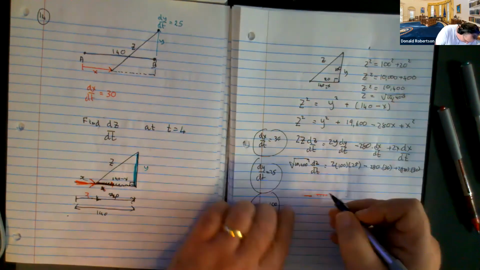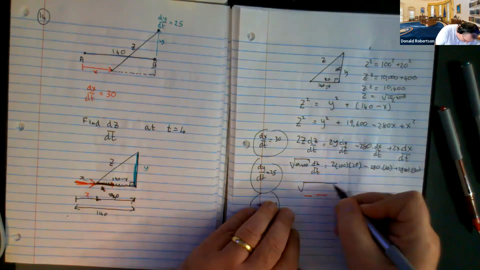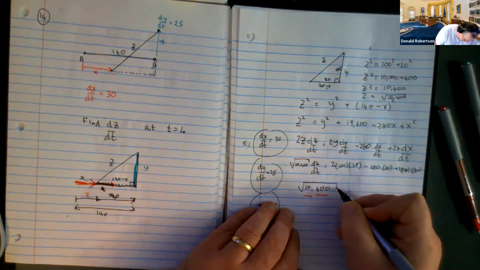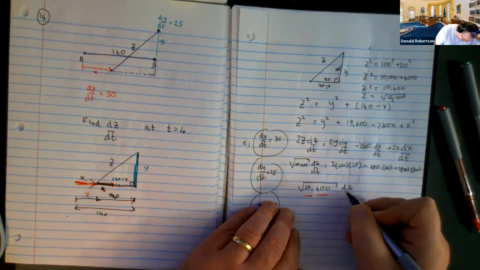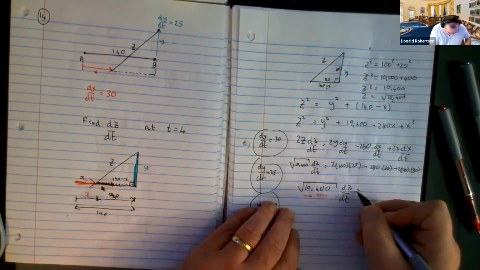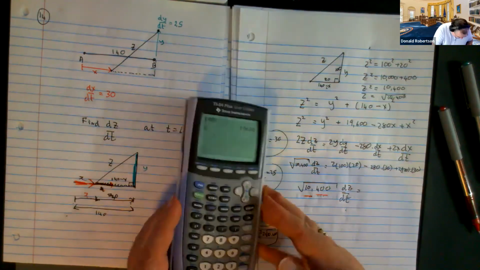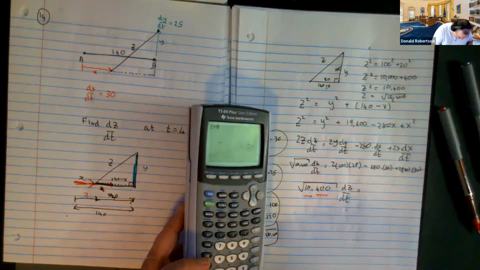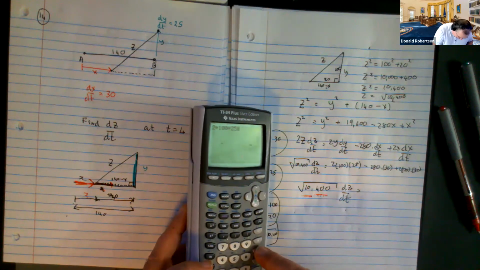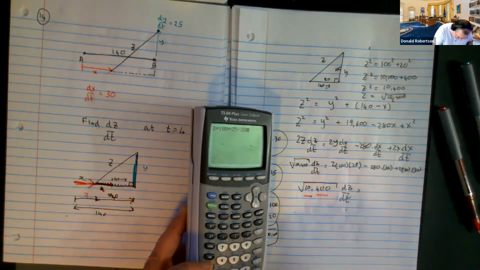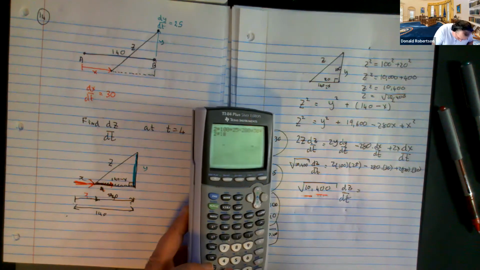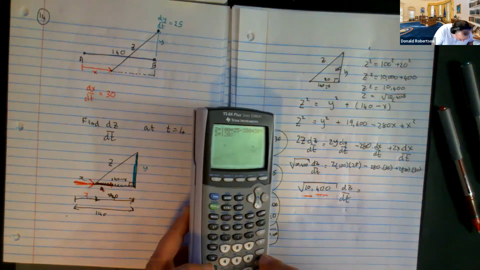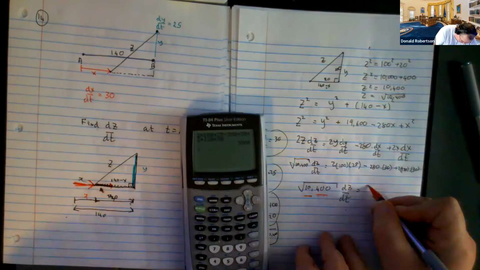So I now have the square root of 10,400 dz by dt is equal to that ugly thing. So let's see what that ends up being. 2 times 100 times 25, take away 280 times 30, plus 2 times 120 times 30. And so it looks like that's 3,800. Hopefully.